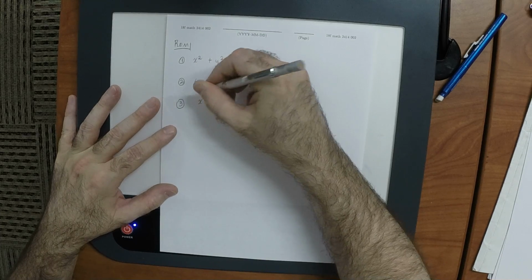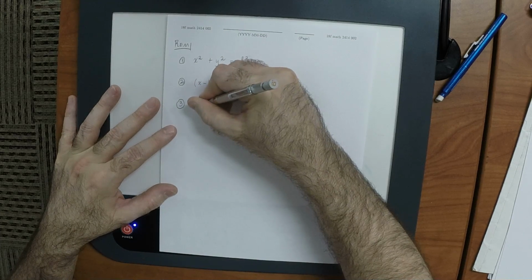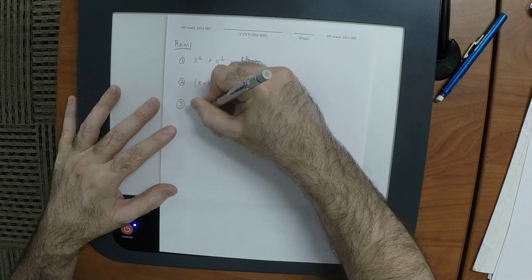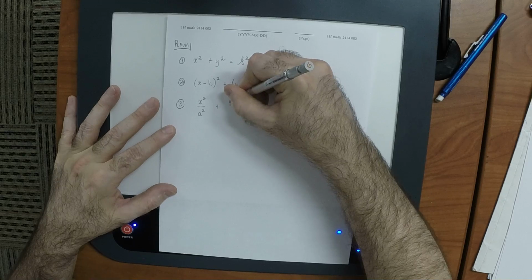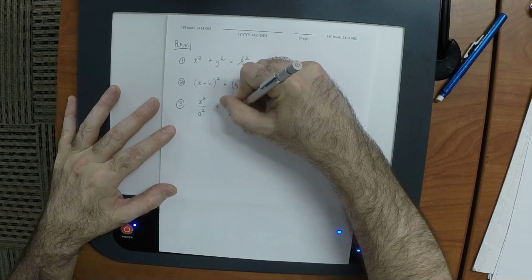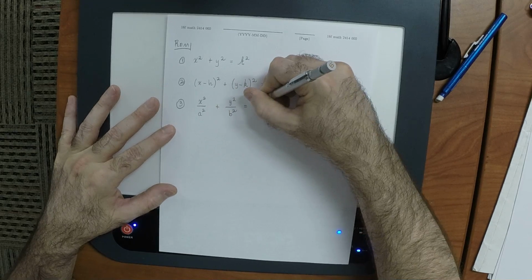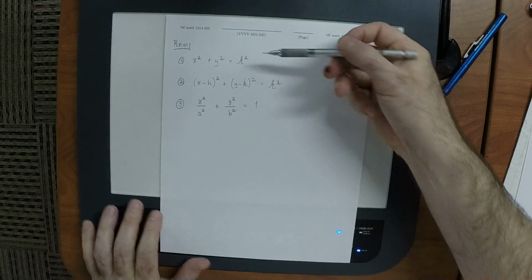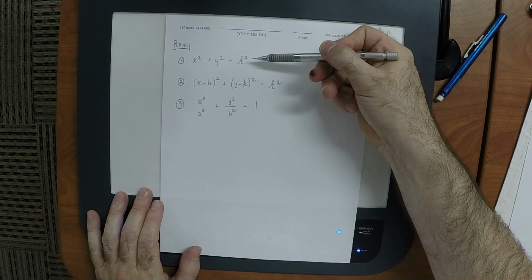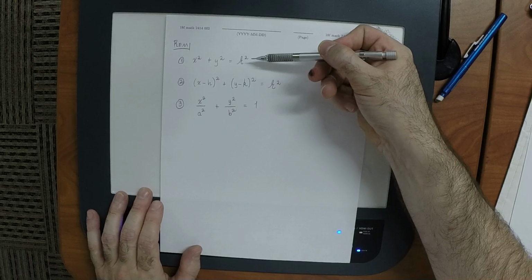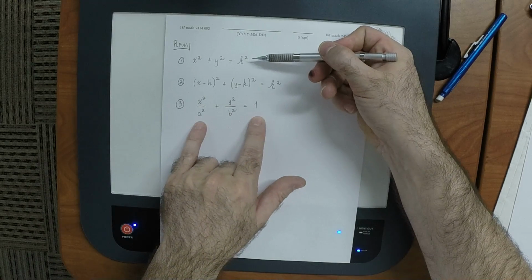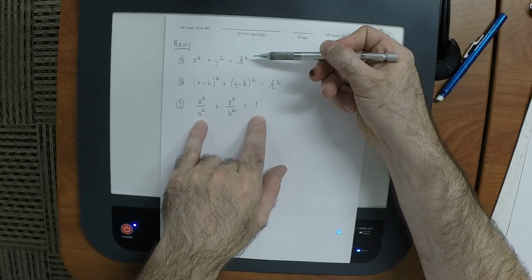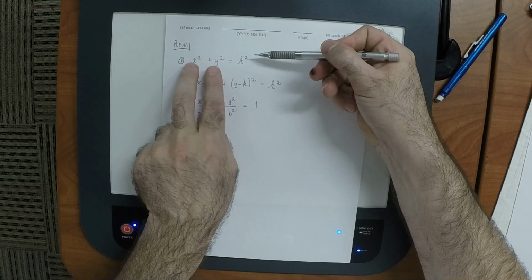So if you want an ellipse centered at the origin, here's the equation for it: x squared over a squared plus y squared over b squared equals 1. If you take this equation and divide both sides by r squared, it would look just like this one, because the right-hand side would be 1, except now we'd have r squareds in the denominator.